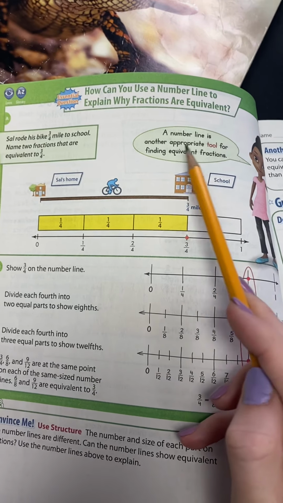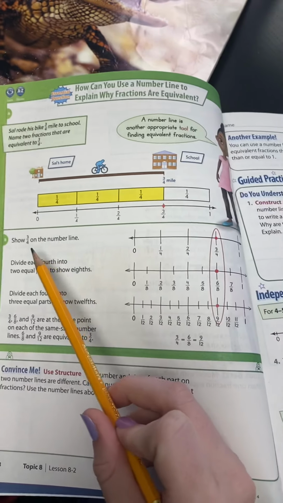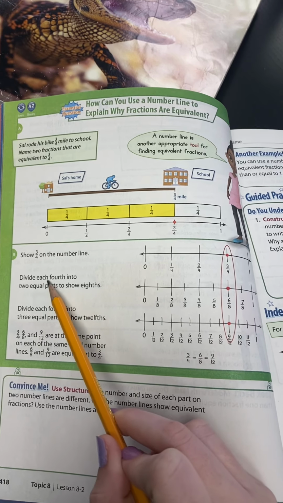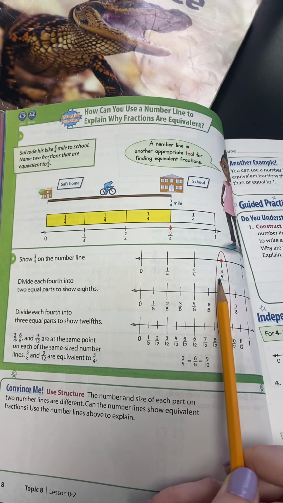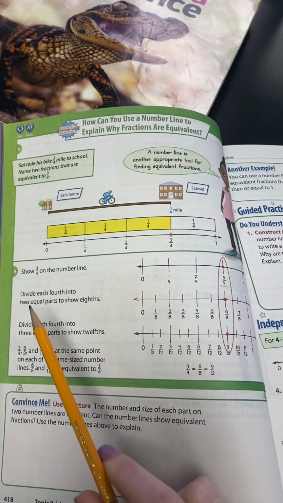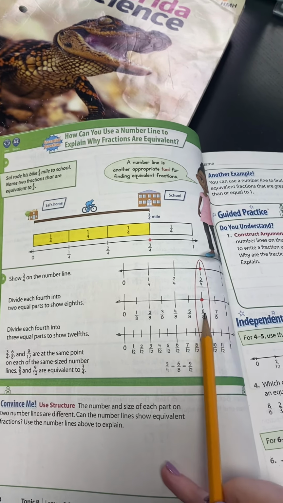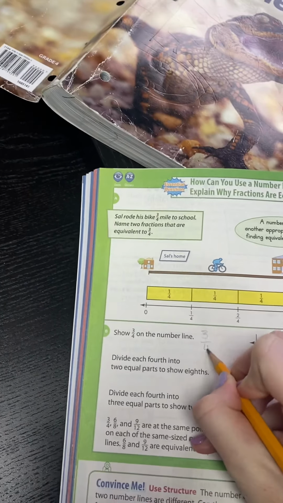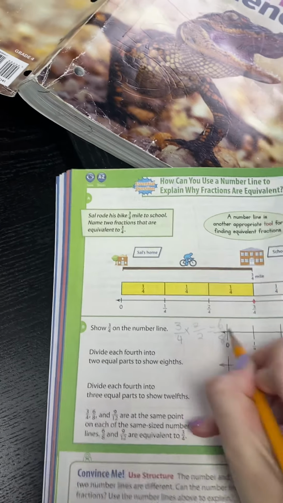A number line is another appropriate tool for finding equivalent fractions. So first we show 3/4 on the number line. And then you could multiply this bottom one, or this denominator, by 2/2 to get eighths. So divide each fourth into 2 equal parts to show eighths. So we see that 6/8 and 3/4 are the same. You can get that by doing 3/4 times 2/2 equals 6/8.